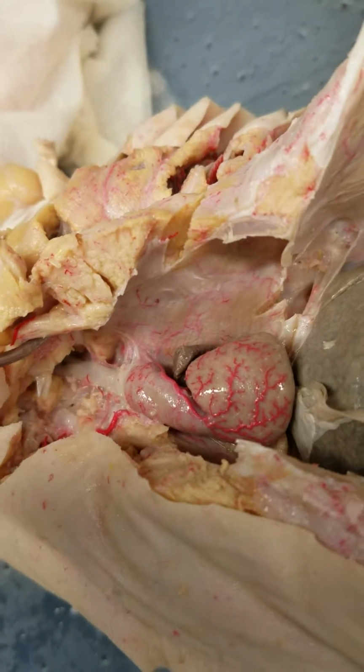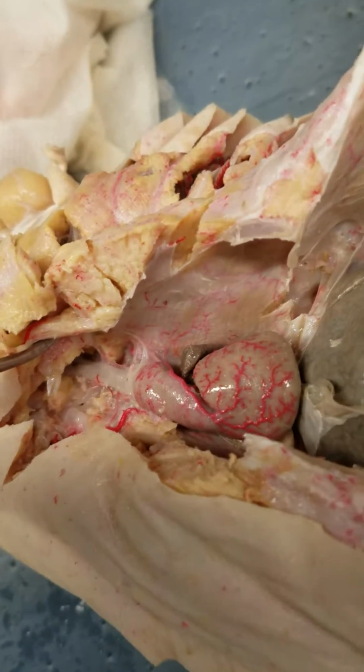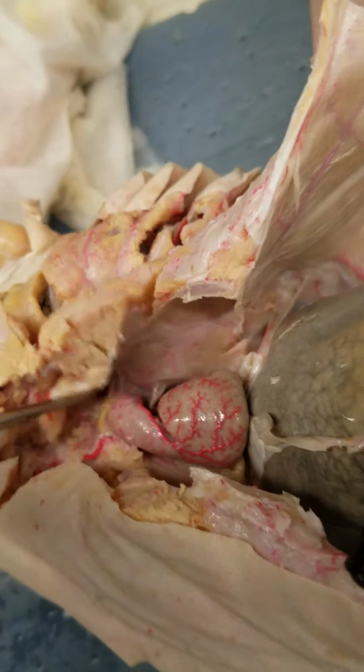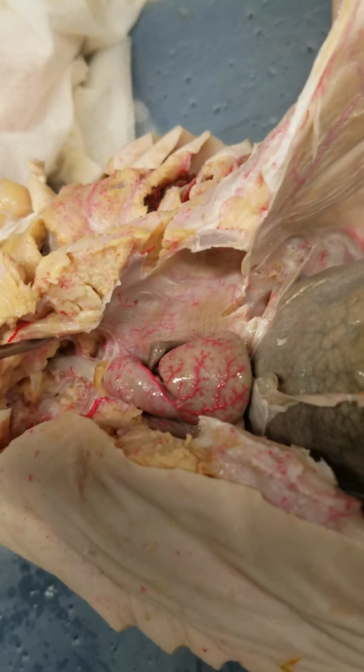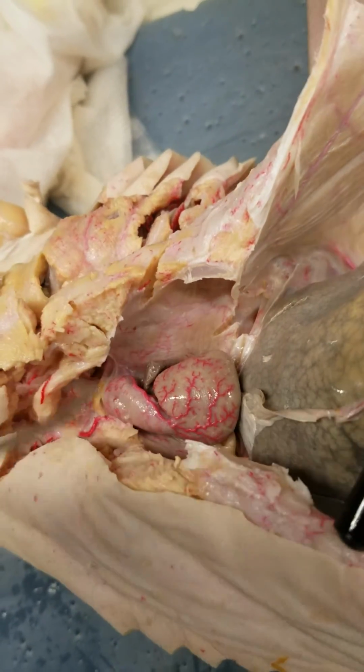So going back up there, it kind of branches off, but we didn't cut up far enough. But that's also where your afferent branchial artery is going to be as well.